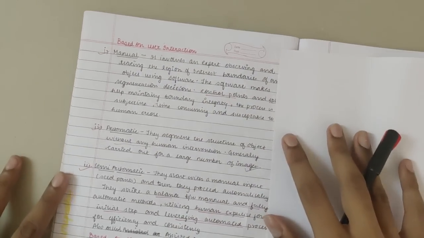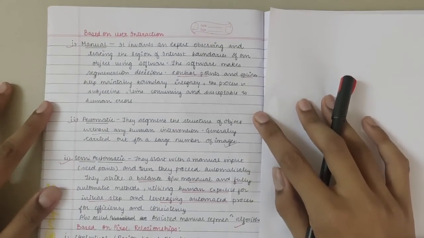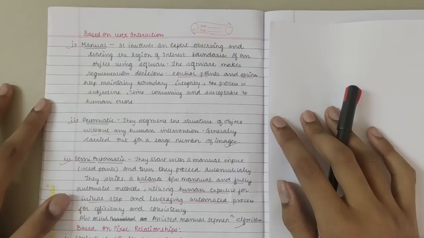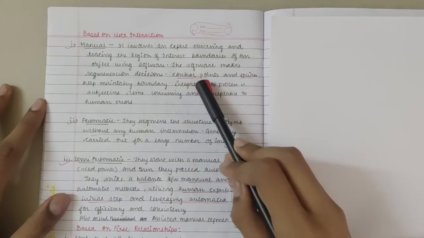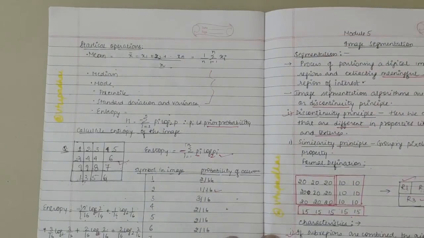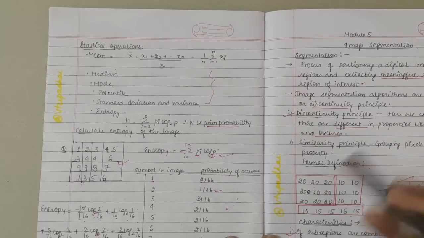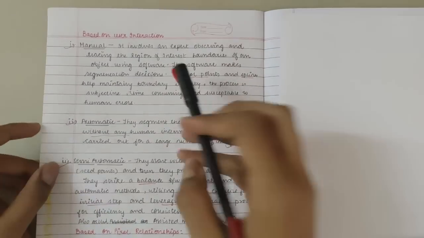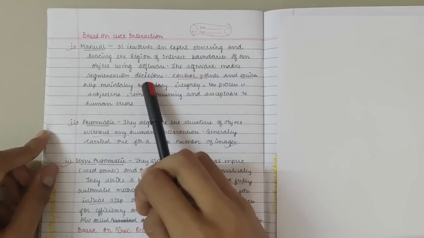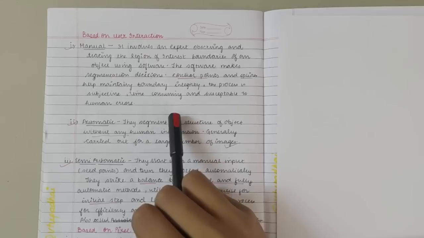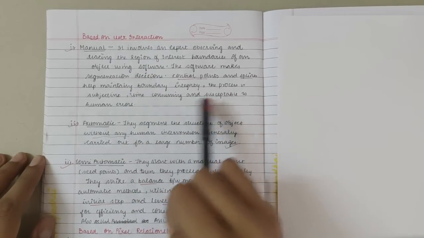Based on user interaction, segmentation is divided into manual, automatic and semi-automatic. In manual, an expert observes and traces the region of interest boundaries of an object using software, on the basis of some common parameter, as you saw earlier. The software makes the segmentation decisions, and control points and splines help maintain the boundary integrity. The process is subjective, time consuming and susceptible to human errors.